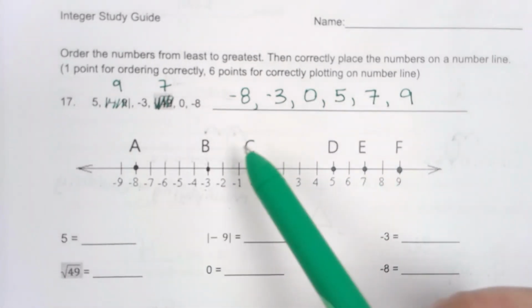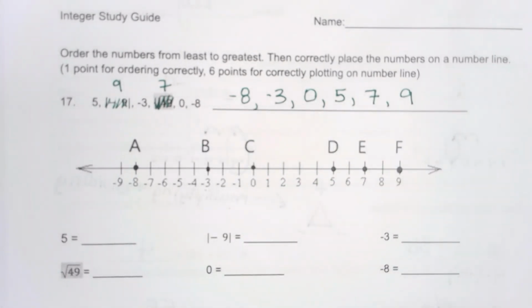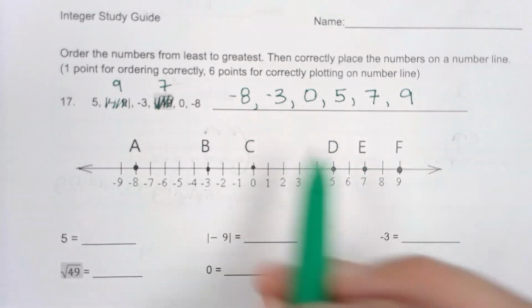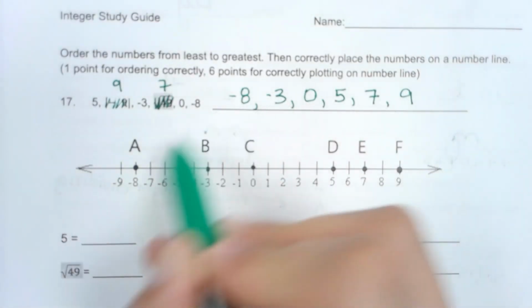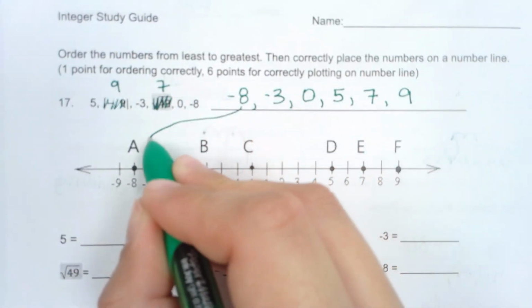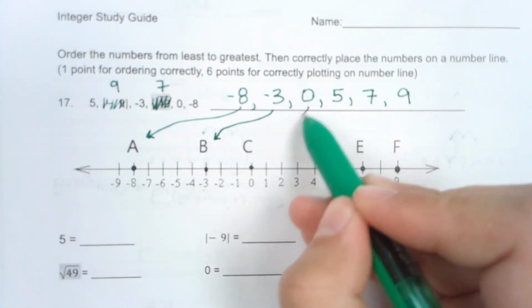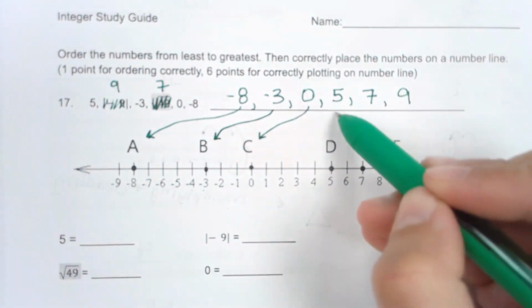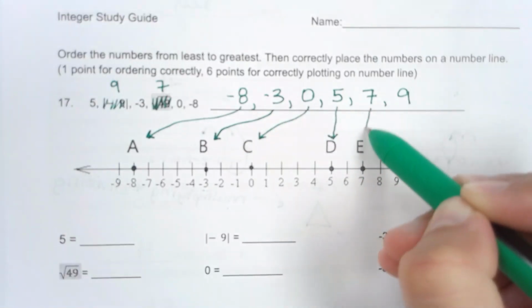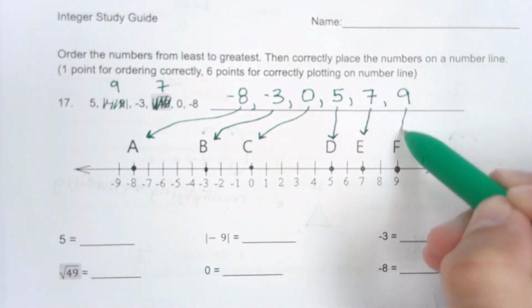So if I were to plot these, notice how we already have letters with the points there, so I'm just going to indicate where they would be at. So -8 would be right here at A, -3 would be right here at B, 0 would be at C, 5 would be at D, 7 would be at E, and 9 would be at F.